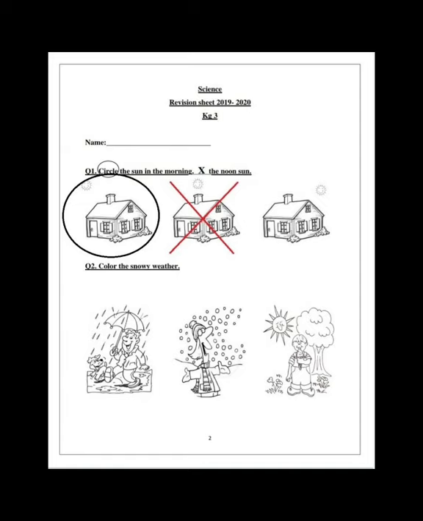In the next picture, the second picture, a girl is playing in the snow. So, of course, it is the snowy weather, right? Because she is playing in the snow and it's cold and she's wearing a cap and a jacket. So, this must be snowy weather, right? Yes. Which weather is in the third picture? We can see there is a lush green tree and a sun and a boy is eating an ice cream. So it must be a sunny weather, right?